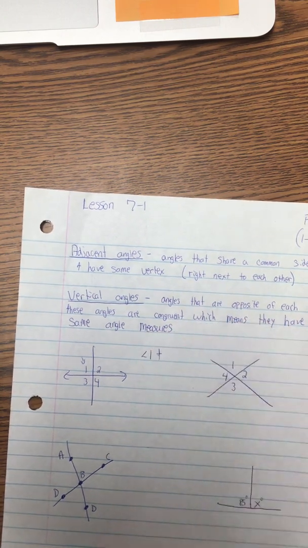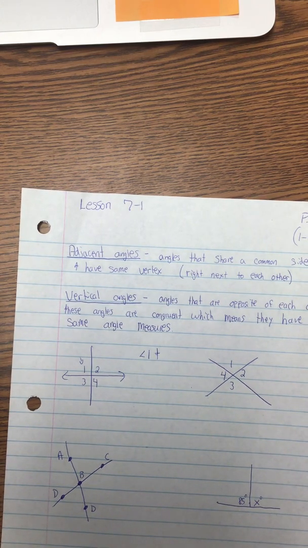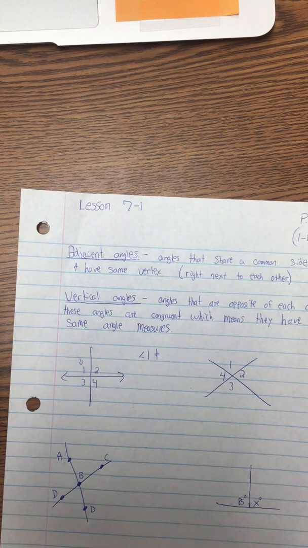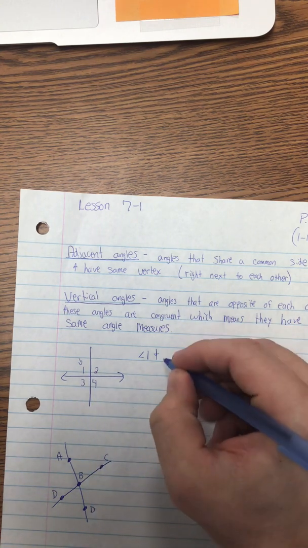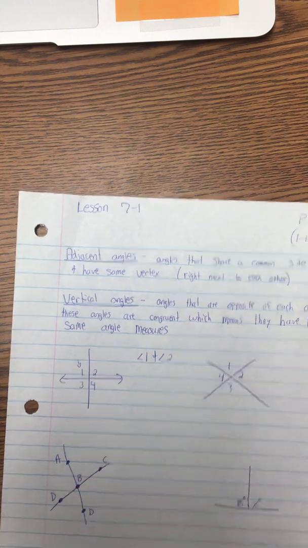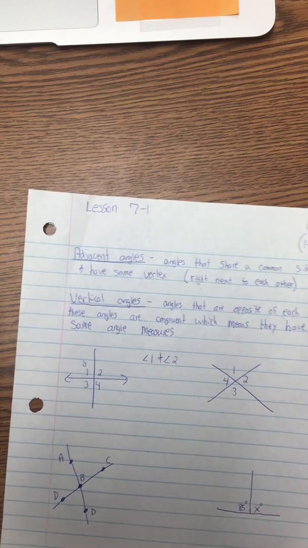So angle 1 and what other angle would be adjacent to angle 1? Here I have two options really. I could take either angle 2, those are adjacent, they're right next to each other, or angle 3, okay? So let's just say I pick angle 2. We could have also picked angle 3. So angle 1 and 2 are adjacent, and 1 and 3 are adjacent, okay?